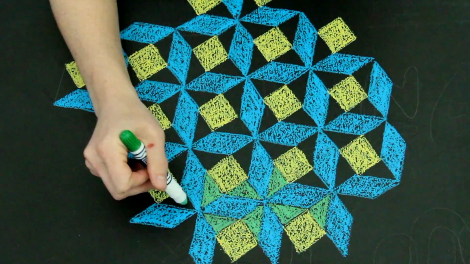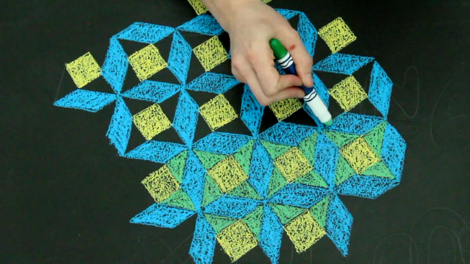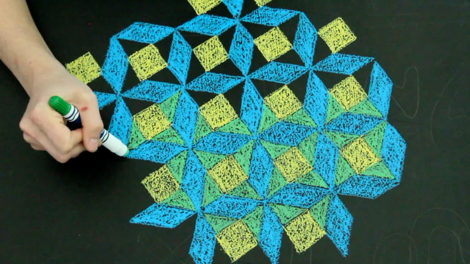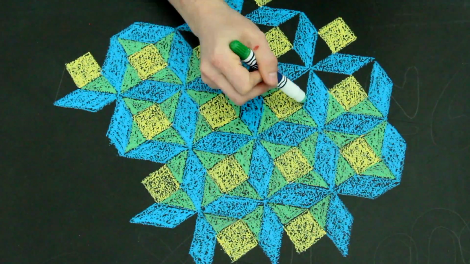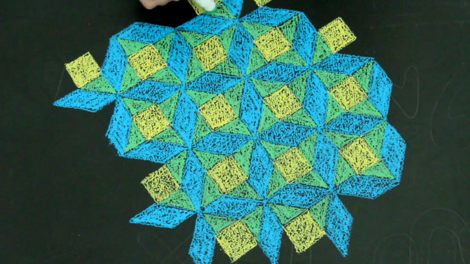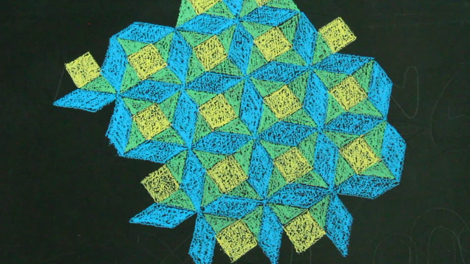A tessellation is created when one or more geometric shapes are repeated over and over again. The shapes fit into each other so that they fill a surface without any gaps or overlaps. Tessellations rely on symmetry to form their repeated patterns.